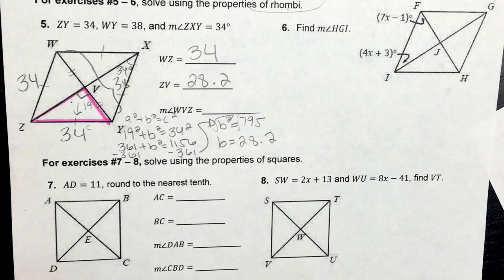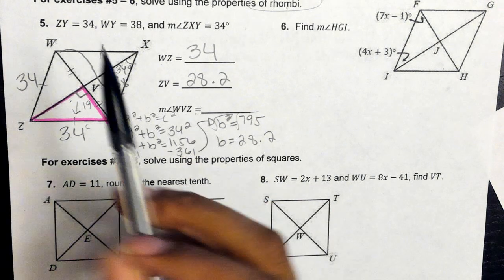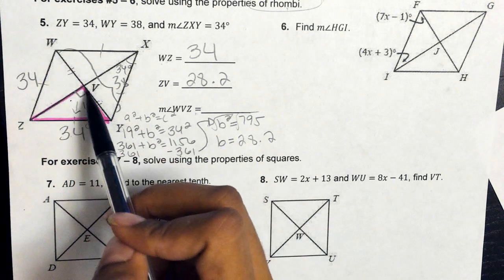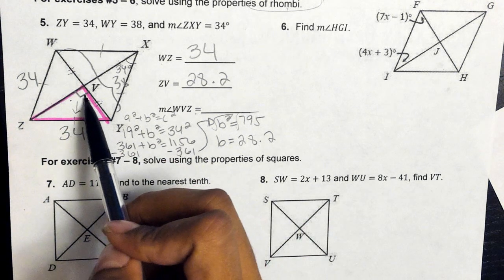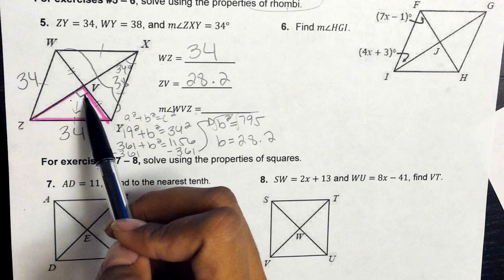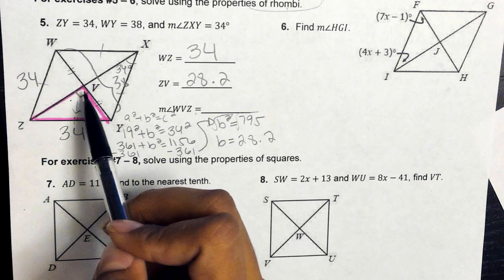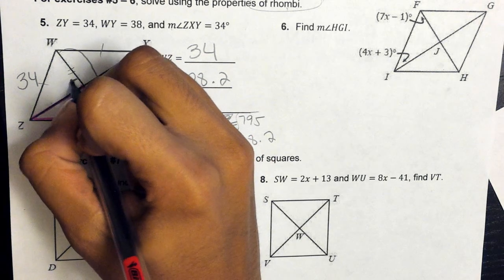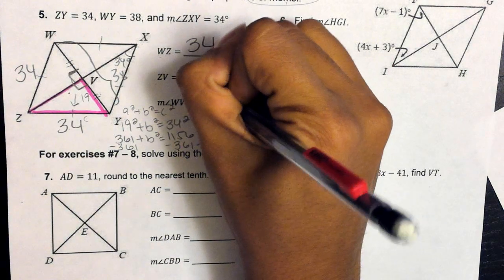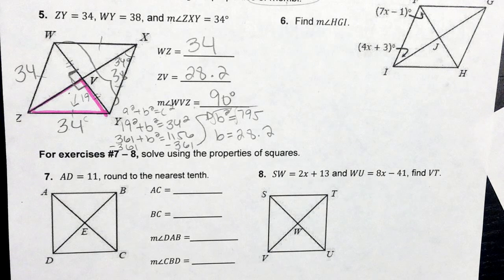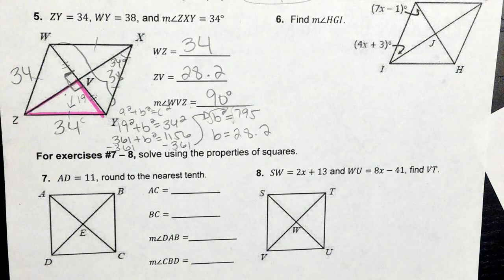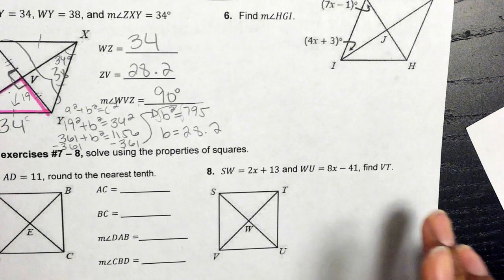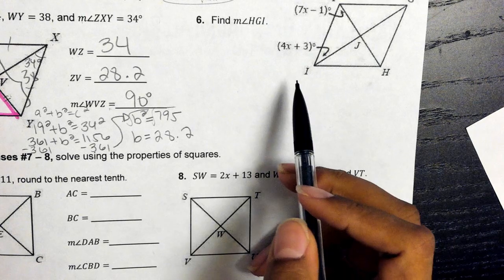Okay. And then the last one, we have angle WVZ. So WVZ, well, we just used a 90 degree here because diagonals are perpendicular. If this is 90 and they're creating a line together, well then, so is that side, 90 degrees. Cool. Alright, so done with that run by. Go ahead to number 6.